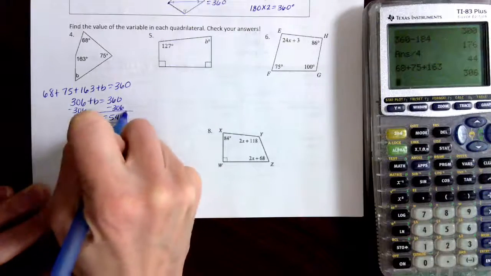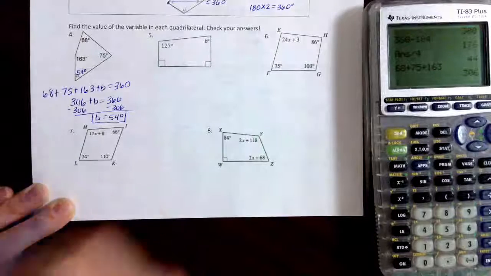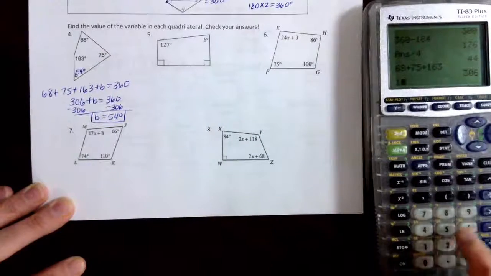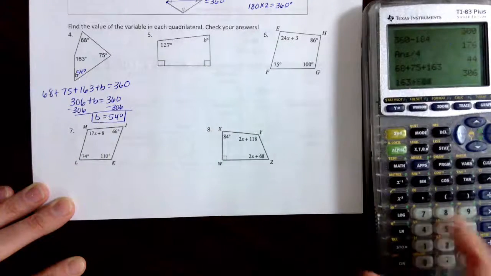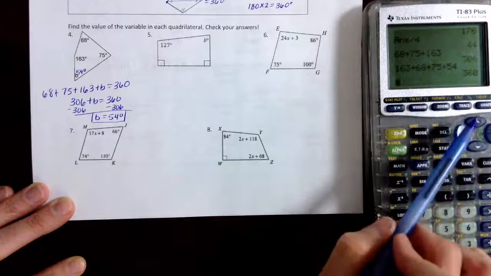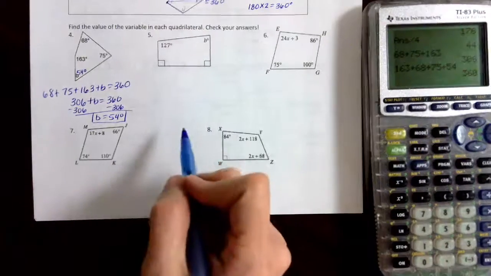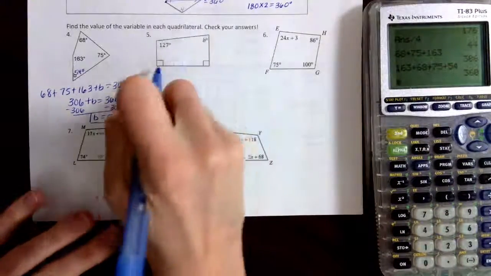Okay, how could I check my work? Well, if I go back and I add these four angles together, 163 plus 68 plus 75 plus 54, it should total to 360. On the next problem, these boxes, remember that means that this angle is 90 degrees.